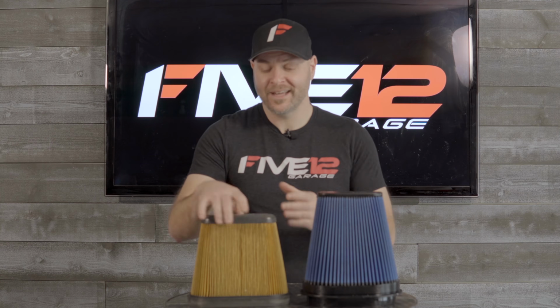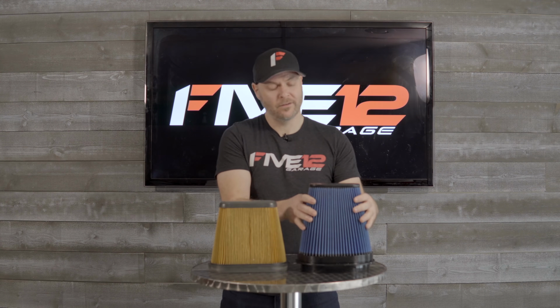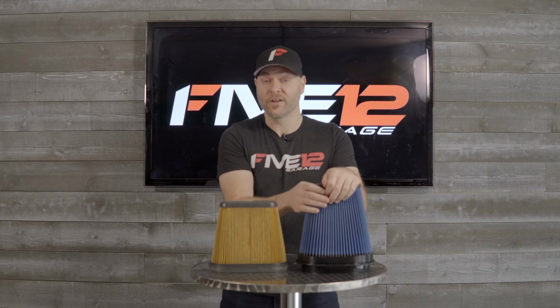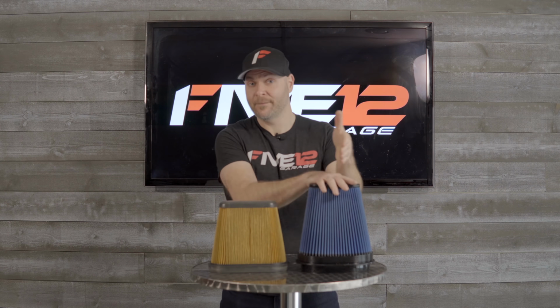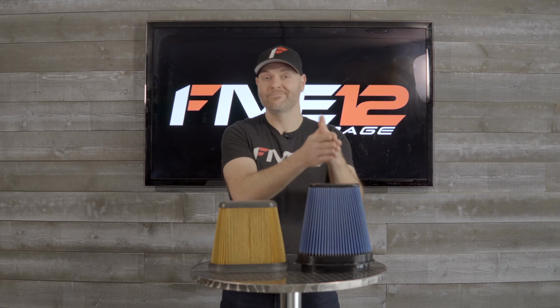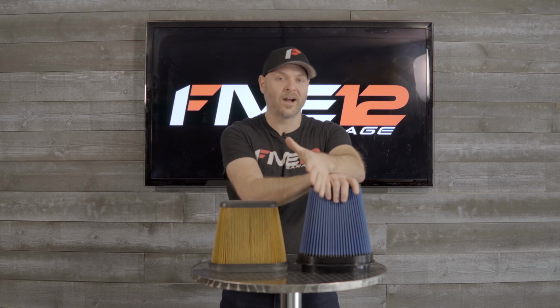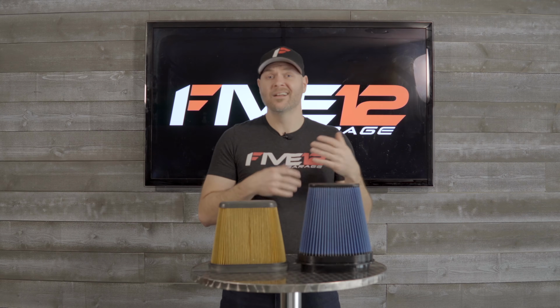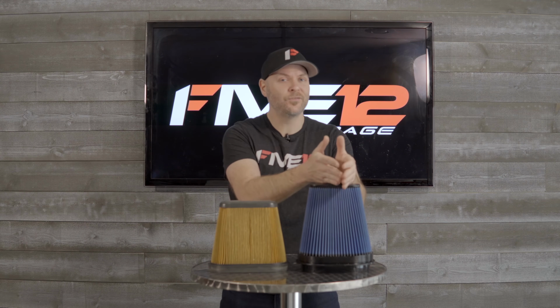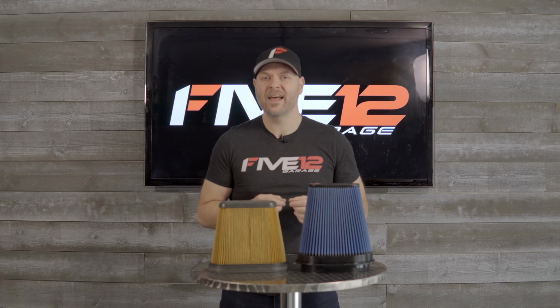Now, on the topic of maintenance, when this filter gets dirty, you pull it out of your car, toss it, and put a new one in. This filter over here, you pull it out of your car, wash it out real good, dry it, put a thin coat of oil back on it, and stick it back in your car, and it's good for another X amount of miles, depending on where you live and what your driving situation looks like. If you're in a drier, dustier area, you're gonna find yourself washing this filter a lot more than you would in a more damp climate. So you need to factor that in when you're looking at a dry filter versus an oiled filter.